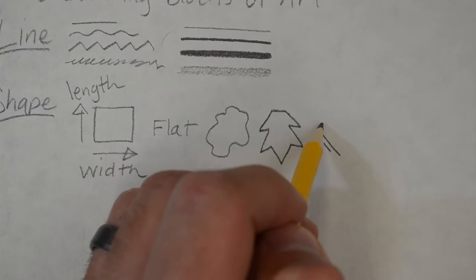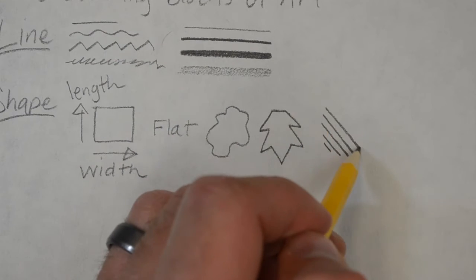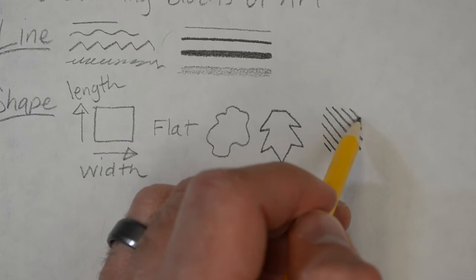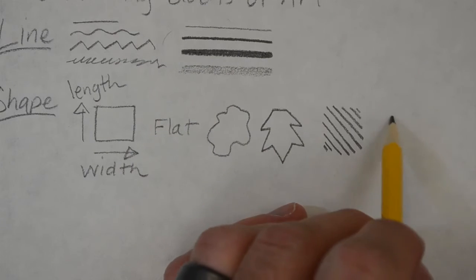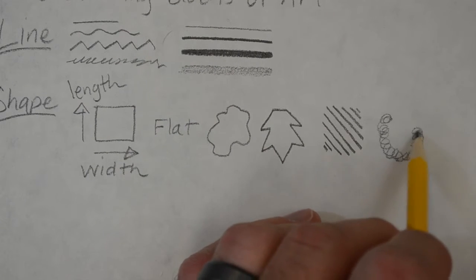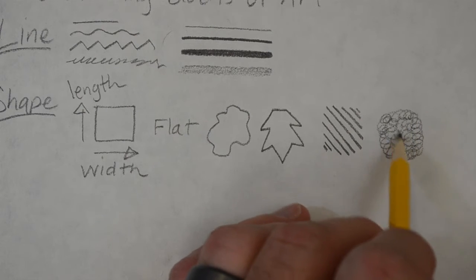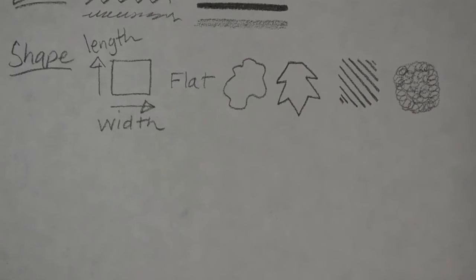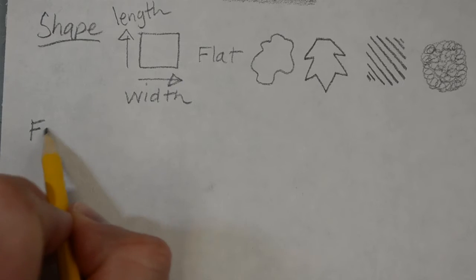Shape can be made by using different art elements. I can use outline to define a shape. I can fill an area with striped lines, or I can fill an area with scribbled lines as texture.